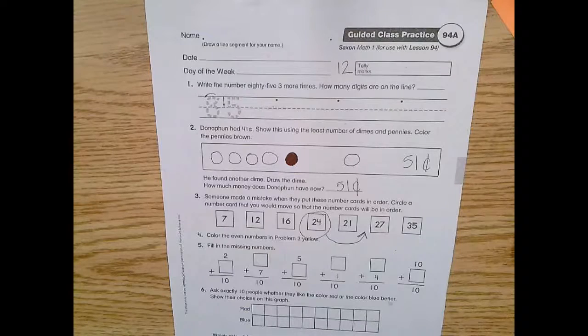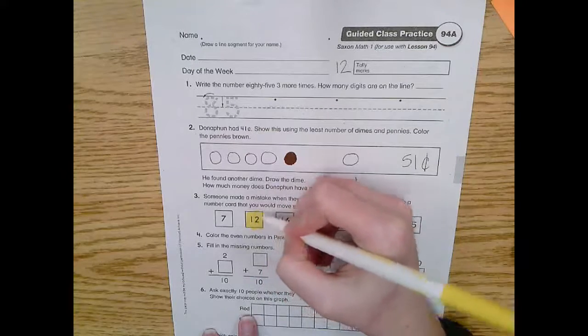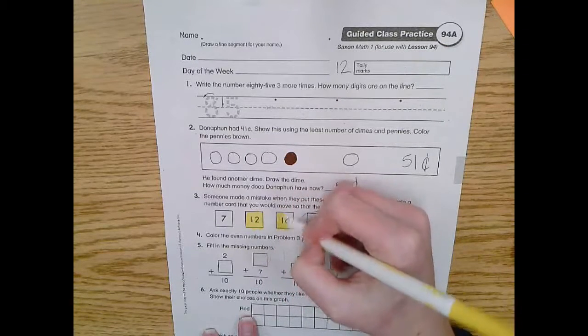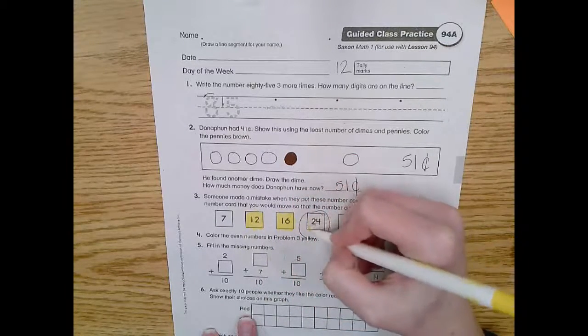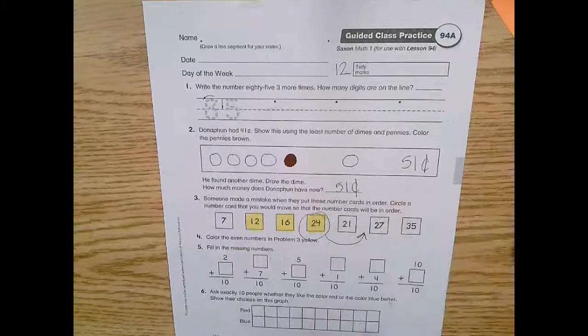So, color in all the even numbers that end in a 2, a 4, 6, 8, or 0. The 3 numbers you should color are 12, 16, and 24.